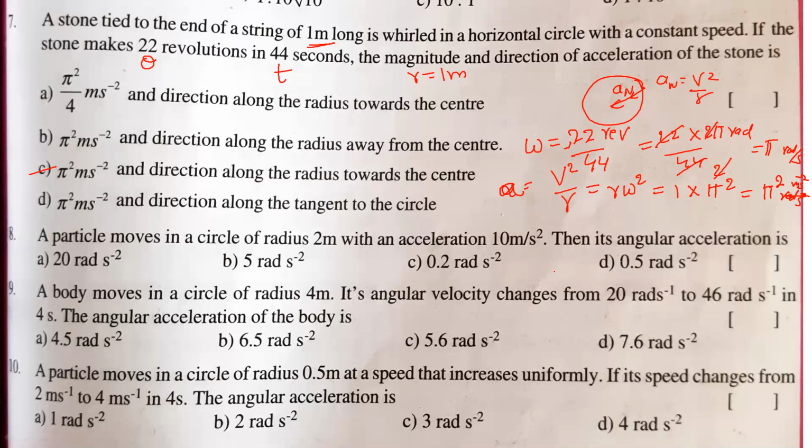The next question is like this: a particle moves along a circle of radius 2 meters, and the linear acceleration is given in meters per second square. Then you need to find its angular acceleration. Let us see how to find this angular acceleration. You know the formula of angular acceleration, right, children?